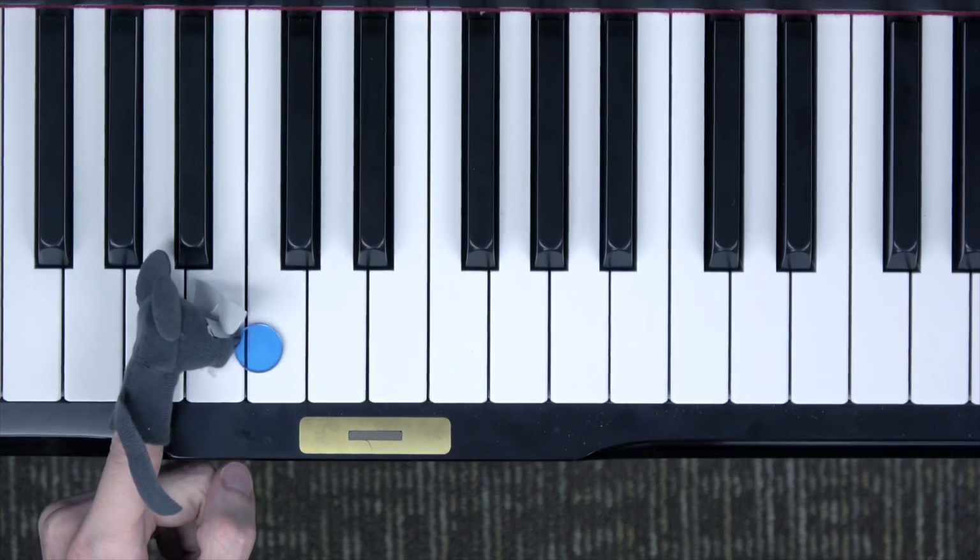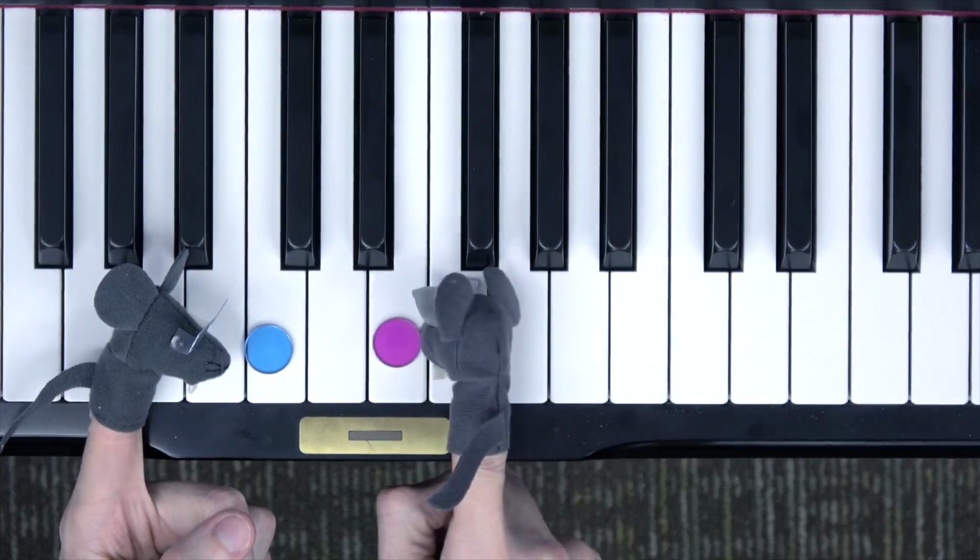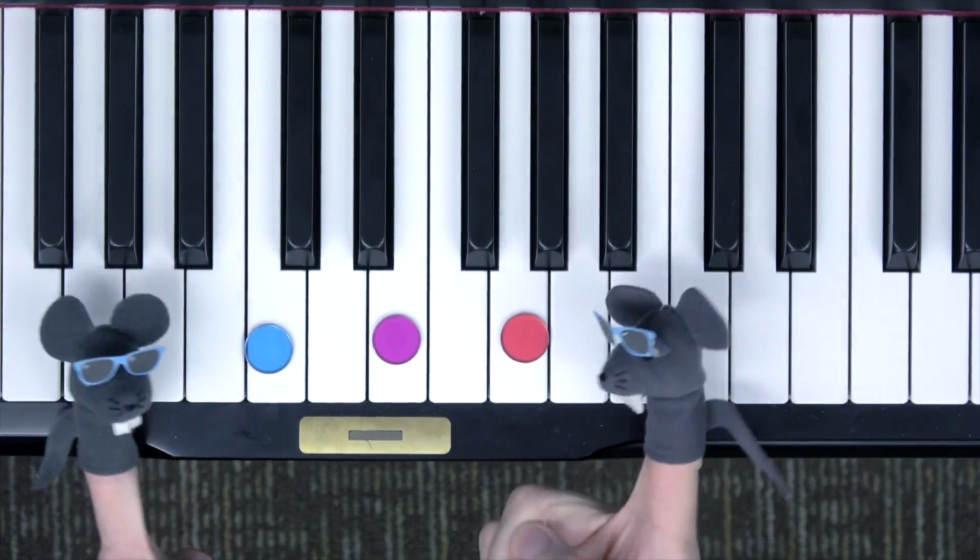For a C major chord, you need a root that's C. Then move up 4 half steps and you land on E. Go up 3 half steps more to determine the 5th. You can see you're on a G. Now remember this. Building chords.